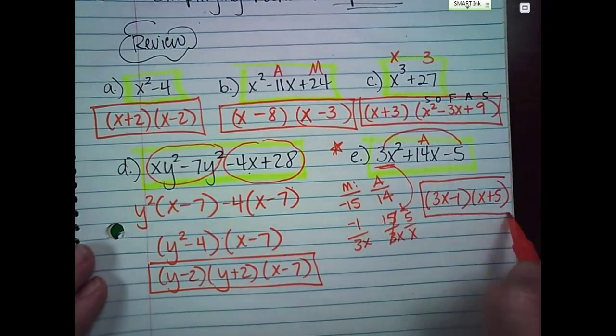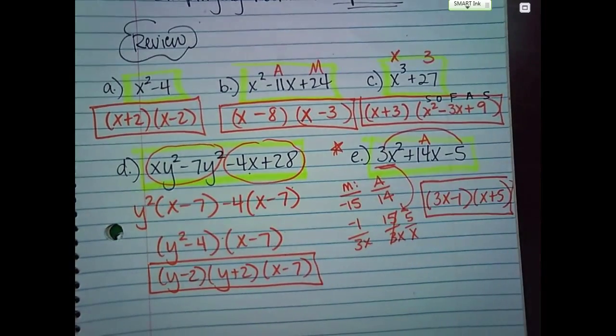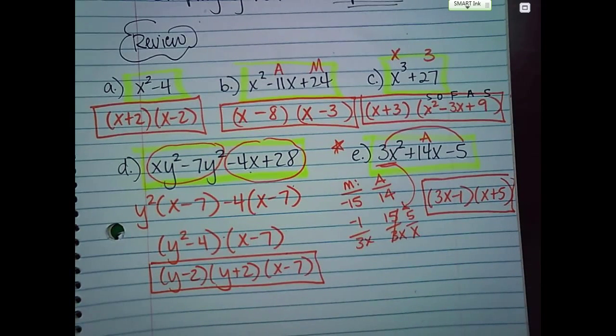Just remember, when you have a leading coefficient, use the rainbow method and then divide it back out. If you forget, that's why we took notes right there. Come back and check it. Any questions about how I got that answer? All right, then let's move on to actually factoring.